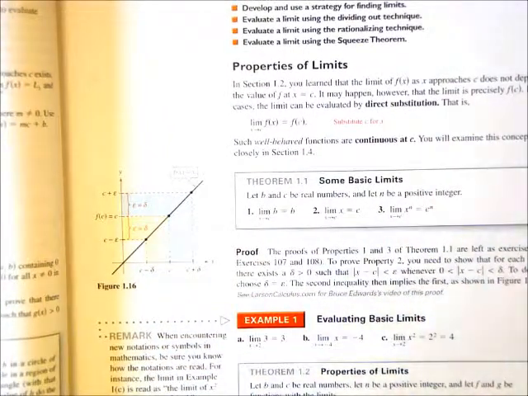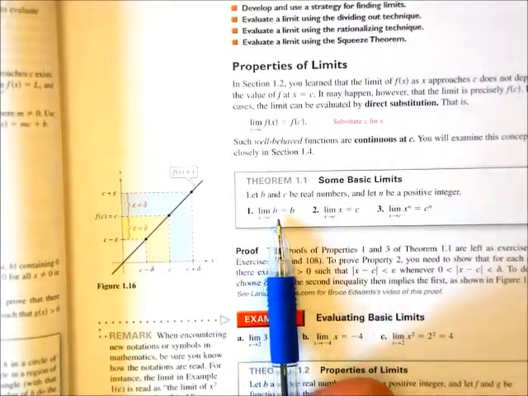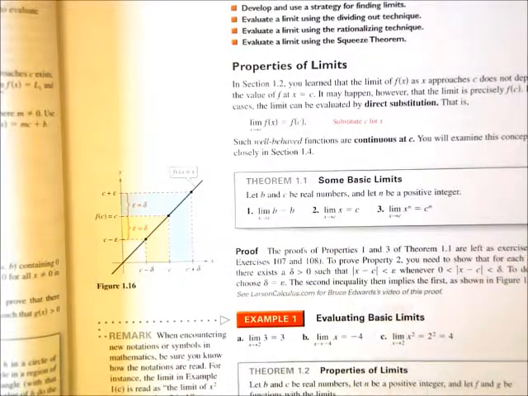All right, so first we need theorem 1.1. Theorem 1.1 says the limit as x goes to c of b equals b. Why is that true? If I give you the function f of x equals b, what does f of x equals b look like?